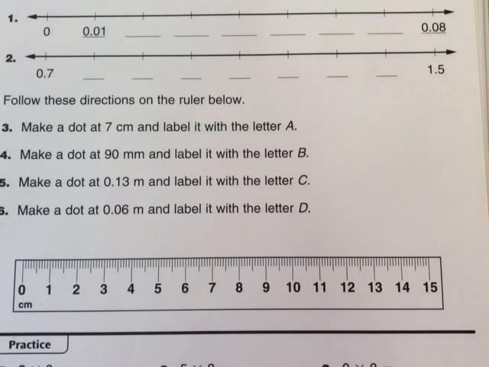Now, for this next part, we're going to be looking at centimeters and millimeters and meters to figure out where some points are on this little ruler here. And the first part, all you need to do is recognize centimeters. So I'm not going to give you the answer to number 3, but another example would be if you said put the letter J at 14 centimeters. It just means put a dot there.